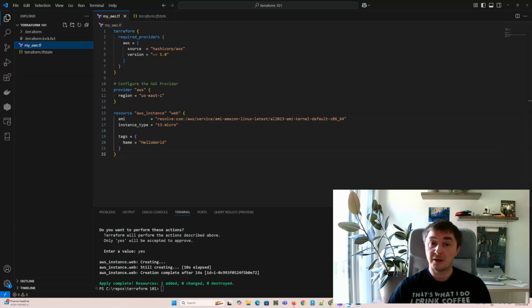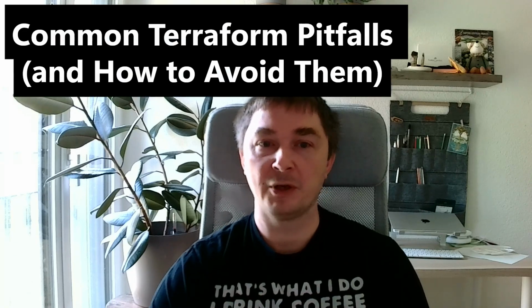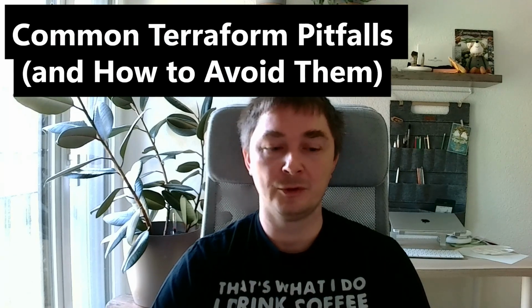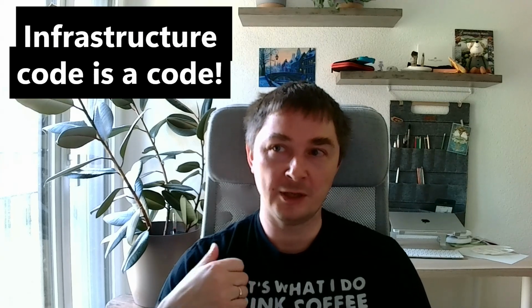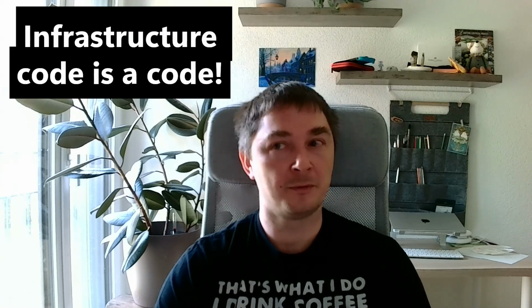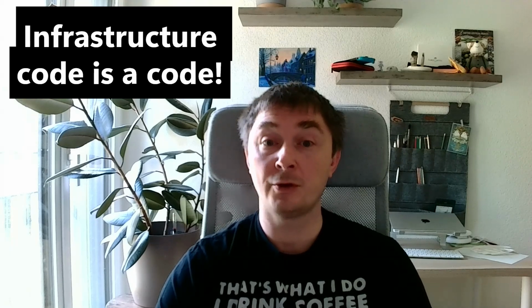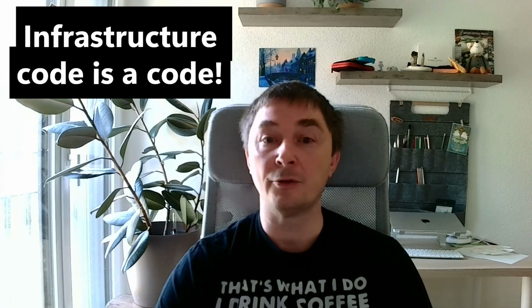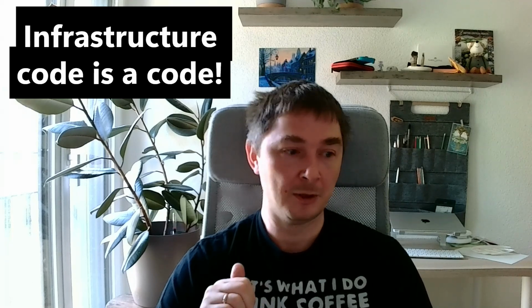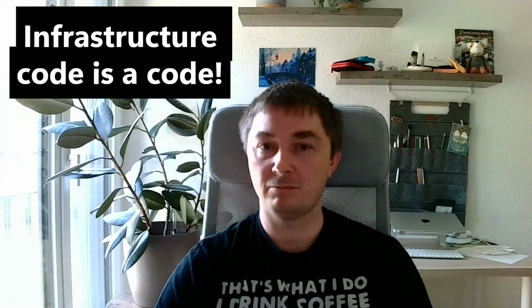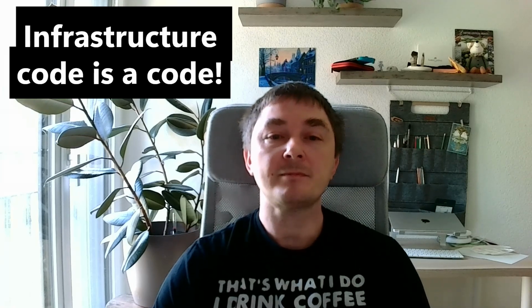One last thing that I wanted to just quickly give as a tip, because I see that quite often and I want you to avoid this, is first of all, you need to version control your Terraform files, and the infrastructure code should be treated as a regular code, and it needs to be committed to your repository, it needs to be maintained, and it's just a code.